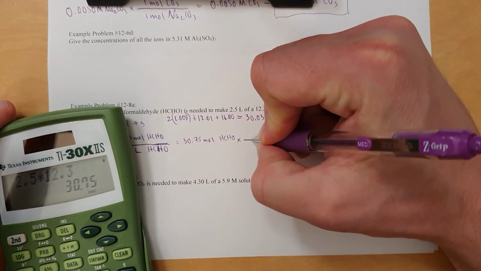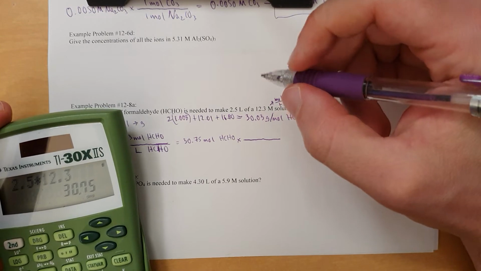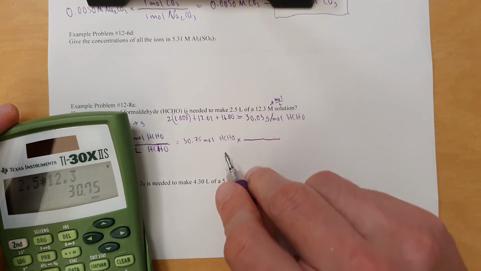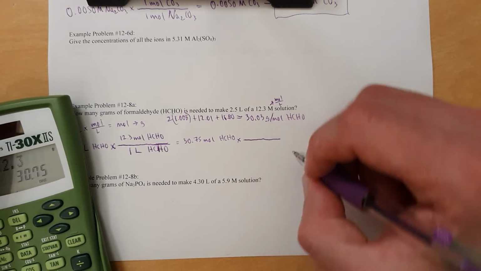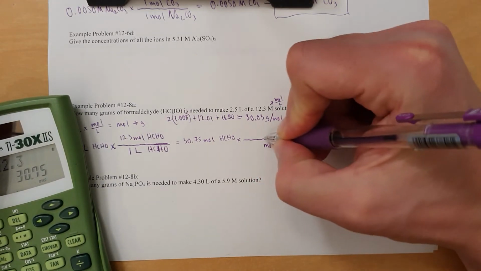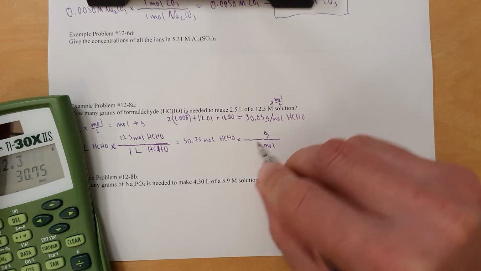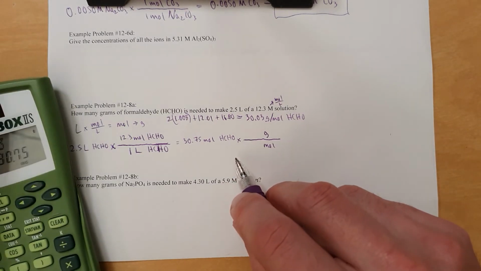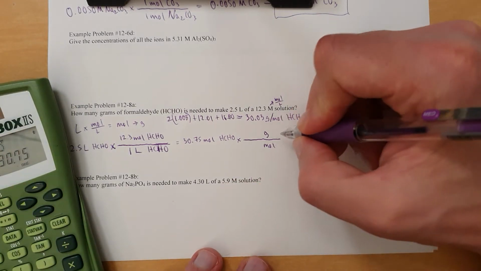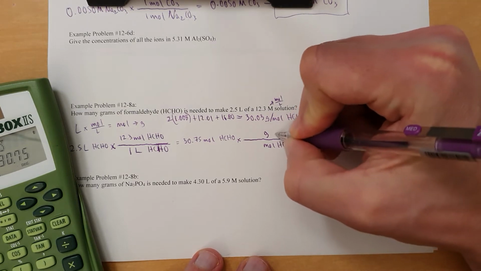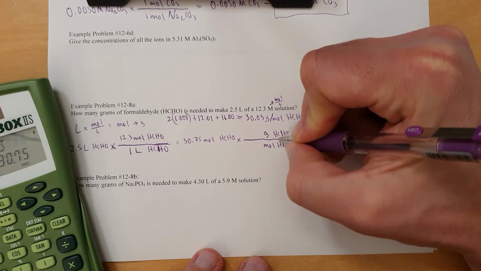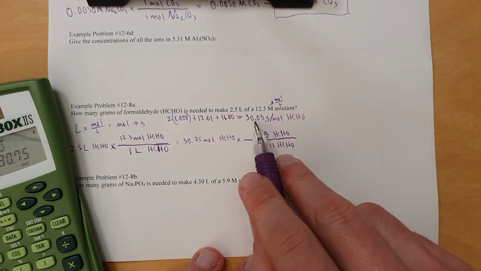And then we're going to times that by something in order to make this work. What are we going to have to do? We're going to have to put moles on the bottom in order for it to cancel. We want grams in our unit, sorry, for our answer. So what does it see? HCHO. So the molar mass is that many grams per mole.